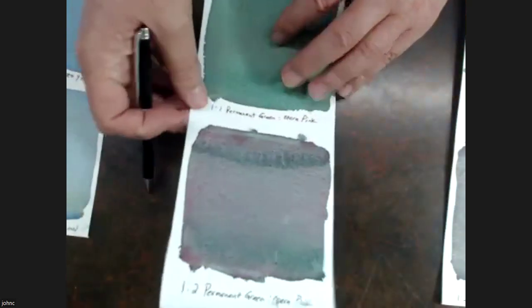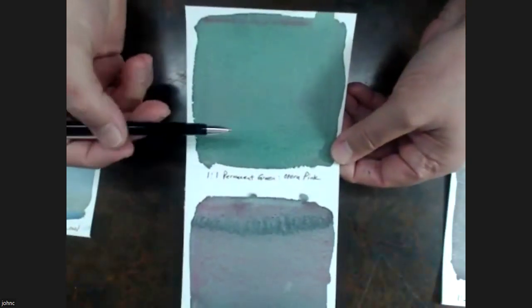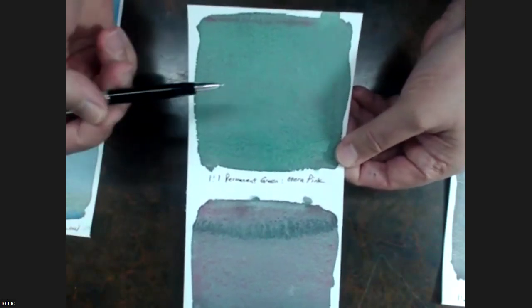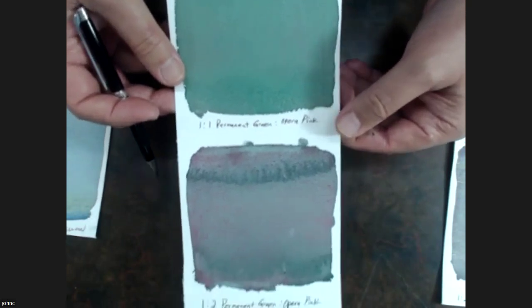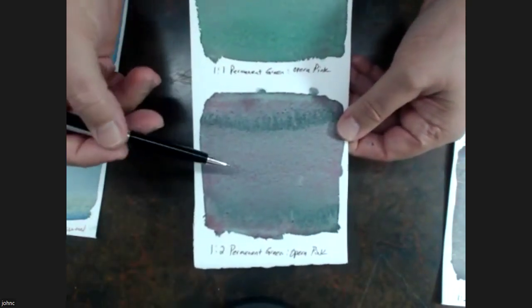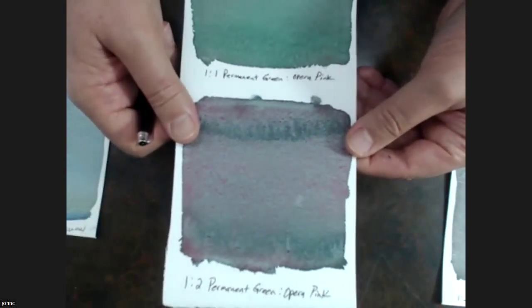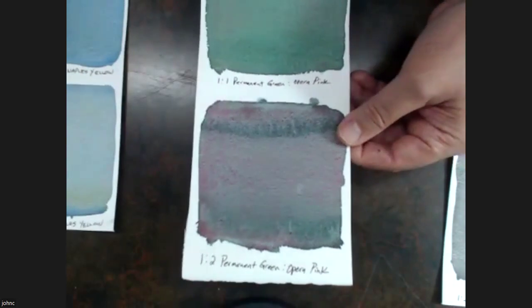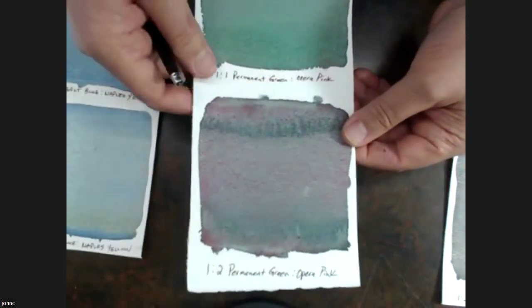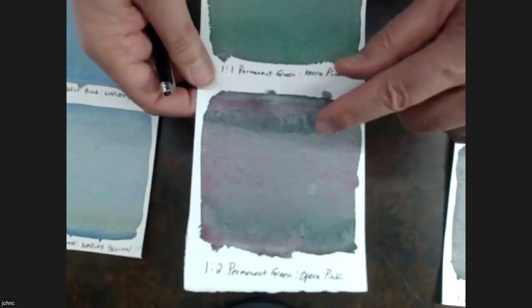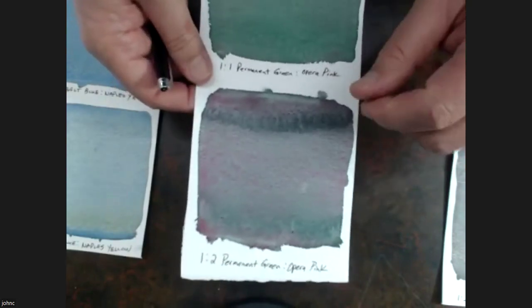And right here, I took permanent green with opera pink. So this is permanent green and opera pink. This camera's really washing out what I'm seeing. And this is a 1 to 2 permanent green and opera pink. It came out really kind of cool. I really like the way it came out. It's a little interesting when you're using gradient colors. I think some of you have done that before. It really makes it a little bit more complex.